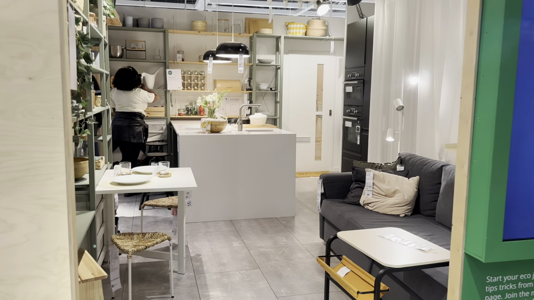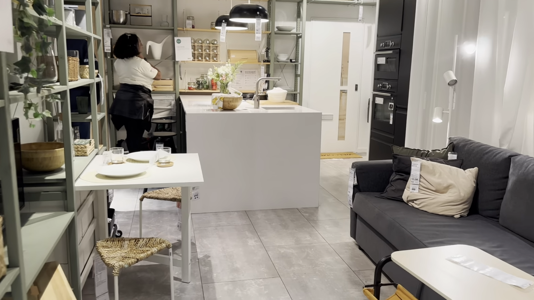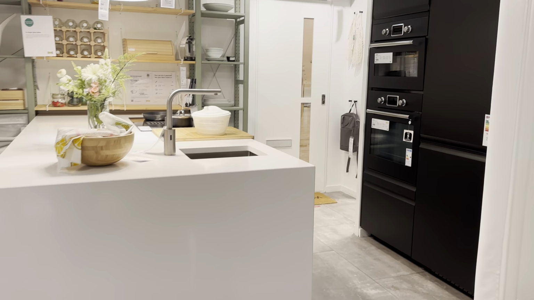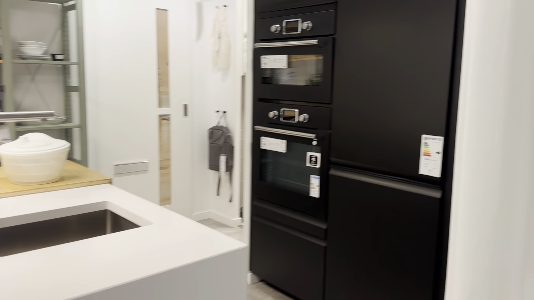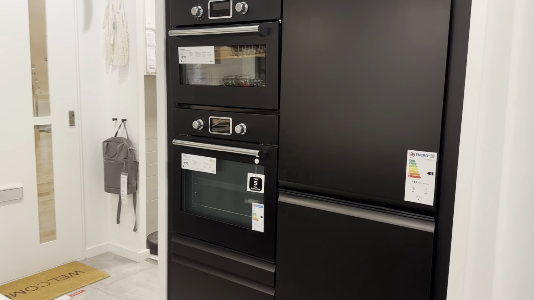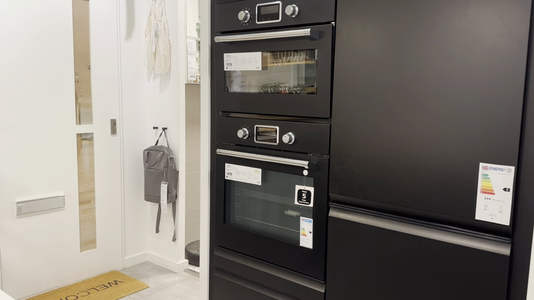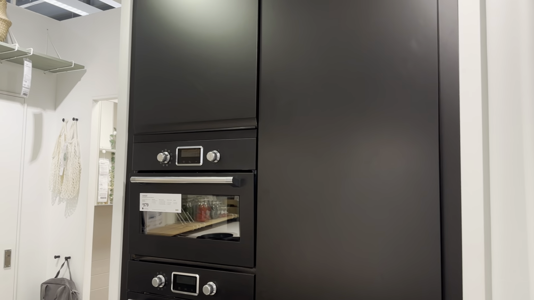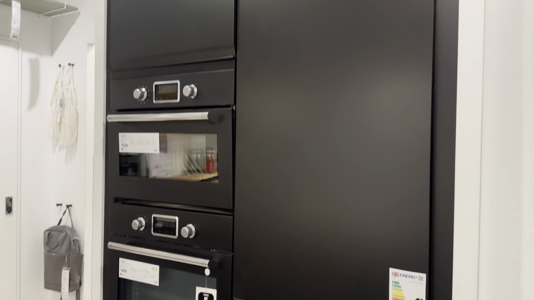Nandito ako sa pangalawang model ng kitchen model. So, ayan, is another model of the kitchen. But this is the studio type of the kitchen, and we have the refrigerator and the oven next to each other.